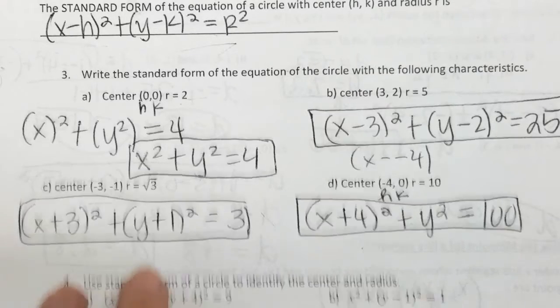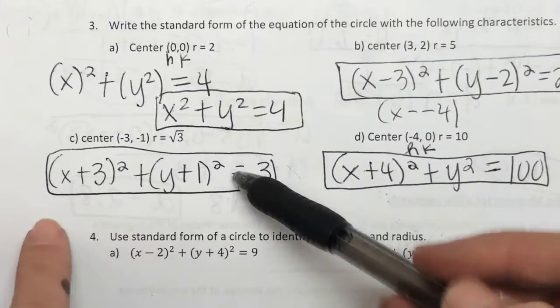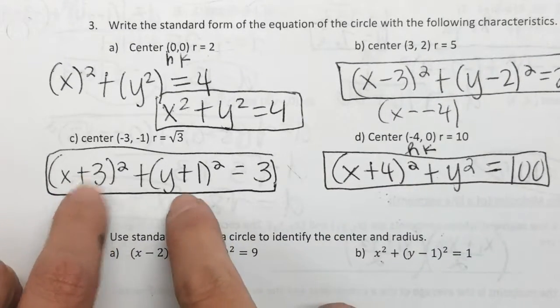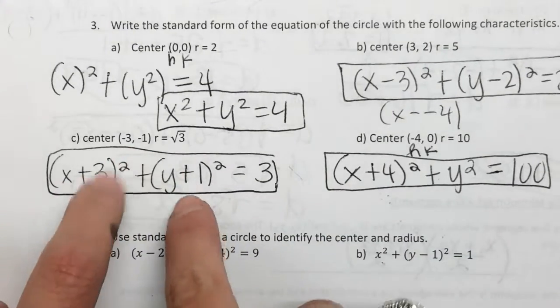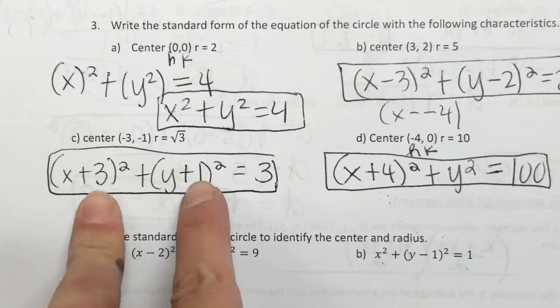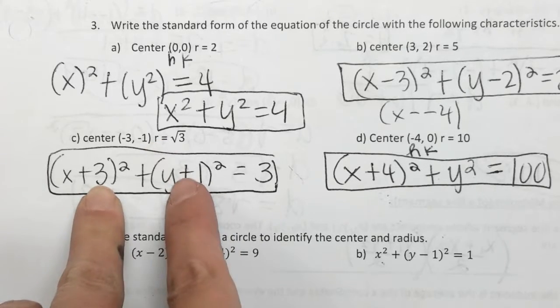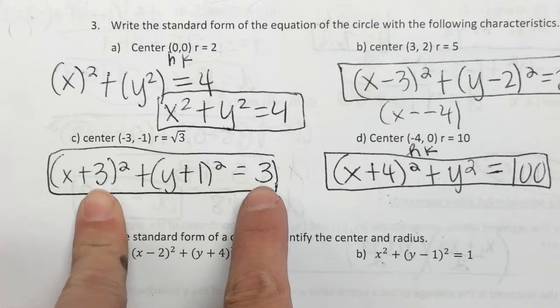Okay, so basically, if you look at just this part, the standard form, the coordinate point H and K are always these last two numbers, except the sign does what? Changes. And the radius, you just square it.